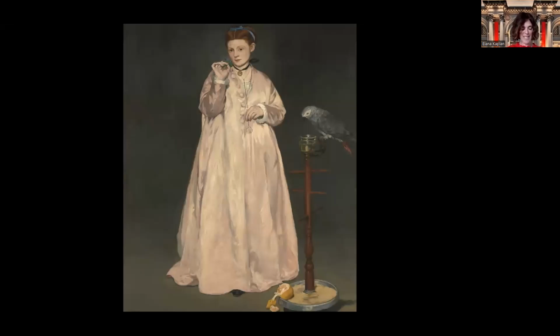So this is a painting by Manet. It's called Young Lady in 1866, and it was painted in 1866. By the way, it was seen as a very modern painting when it was painted. It's owned by the Met, and it's a large painting, 72 7/8 inches by 50 5/8 inches.